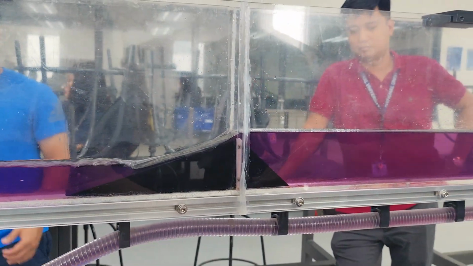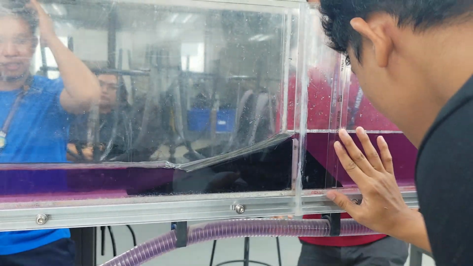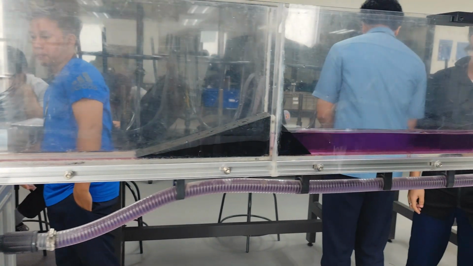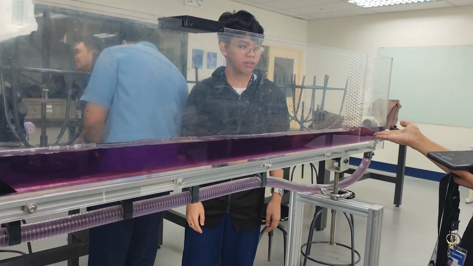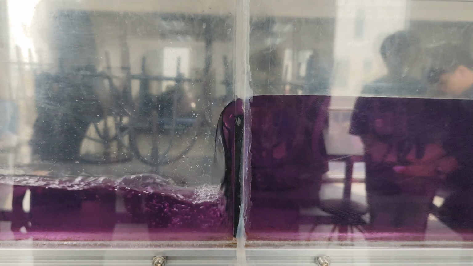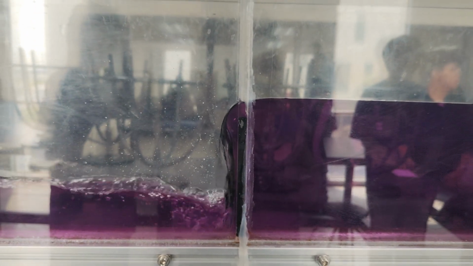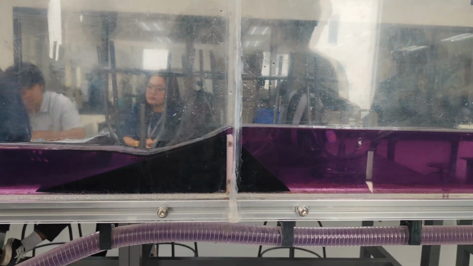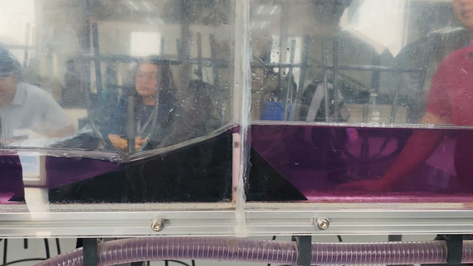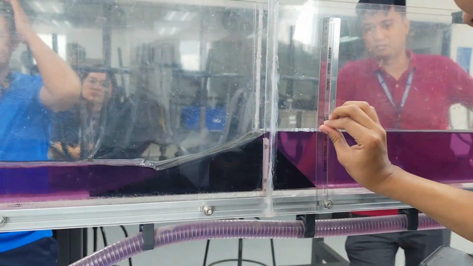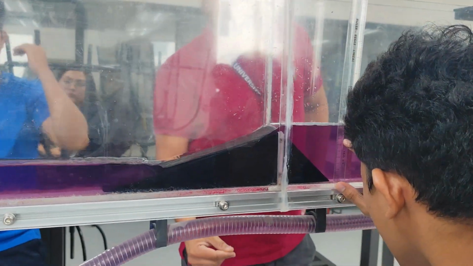Unlike the rectangular weir, the Crump weir caused the water to flow more gradually over the sloped face, producing a smoother and more stable water profile. So visually, napansin din namin that the water surface rose more steadily when approaching the Crump weir compared to the rectangular one. This change in flow pattern highlighted how the geometry of the weir influences the distribution of water before and after the crest.